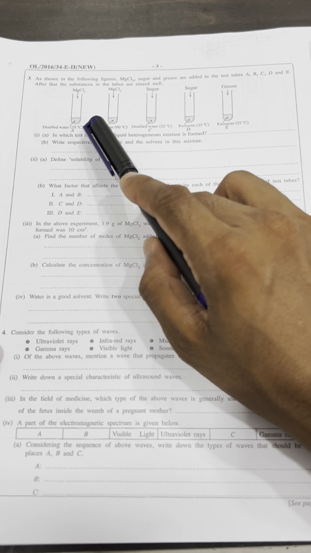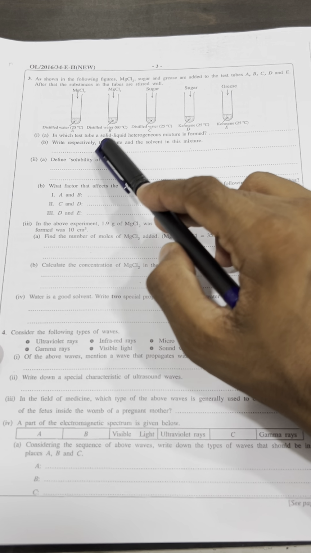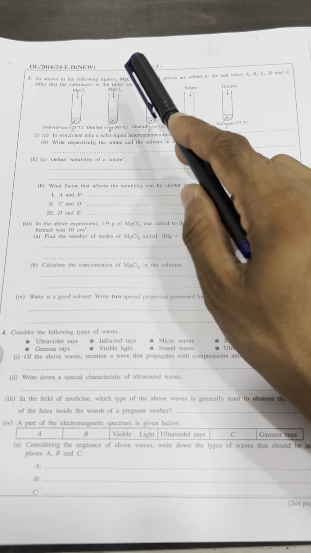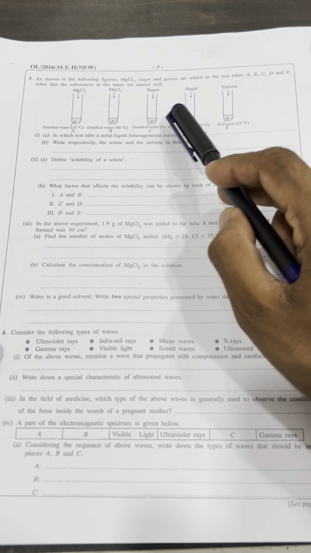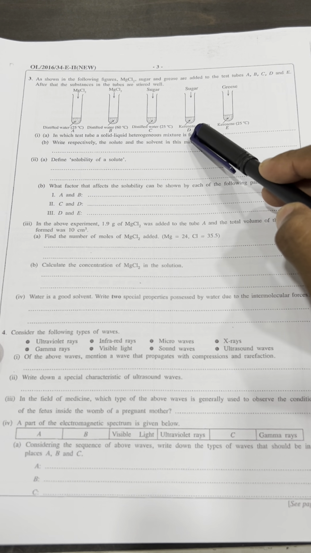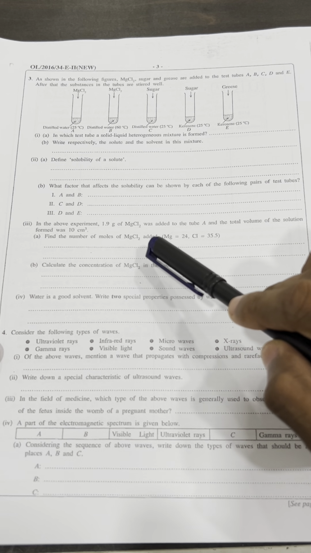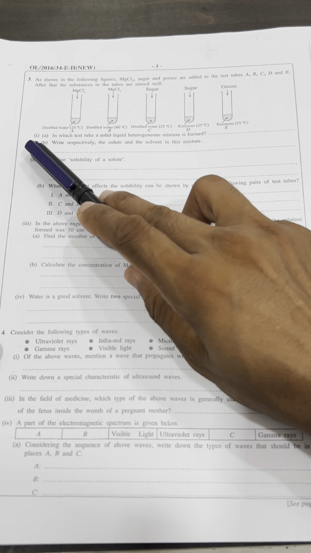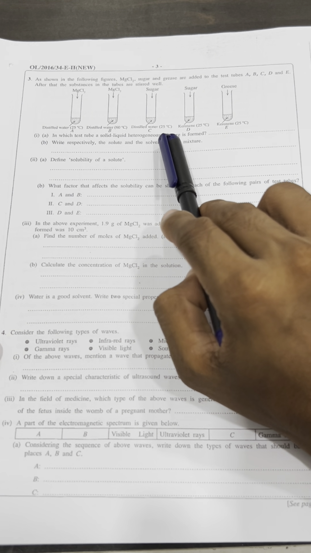So then we can identify in test tube A, magnesium chloride and distilled water there. In test tube B, distilled water and magnesium chloride. Test tube C, sugar and distilled water at 25 degrees. Test tube D, sugar and kerosene. Grease and kerosene they are in test tube E. Let's see what they are asking in this question. Roman number 1, A part. In which test tube a solid liquid heterogeneous mixture is formed?